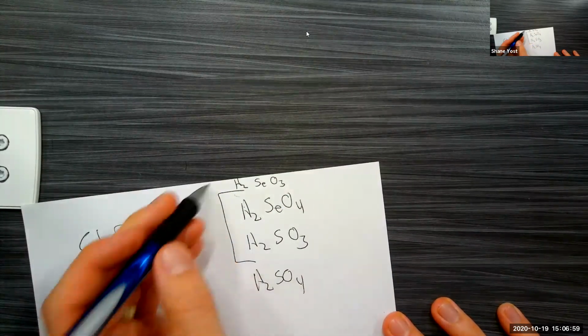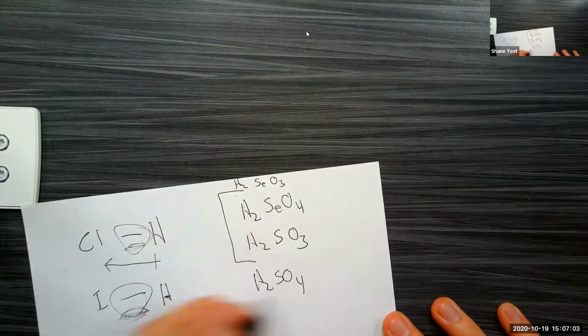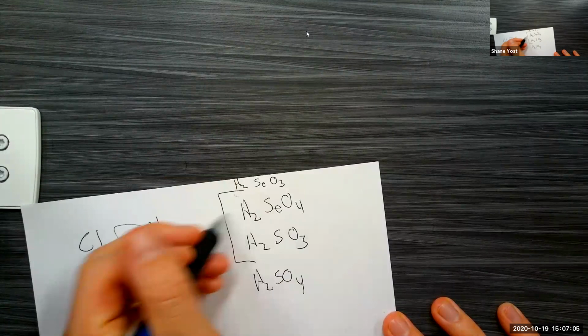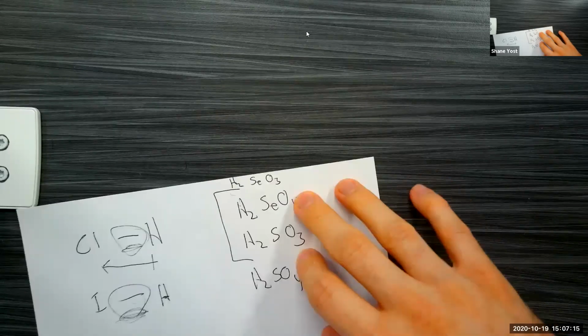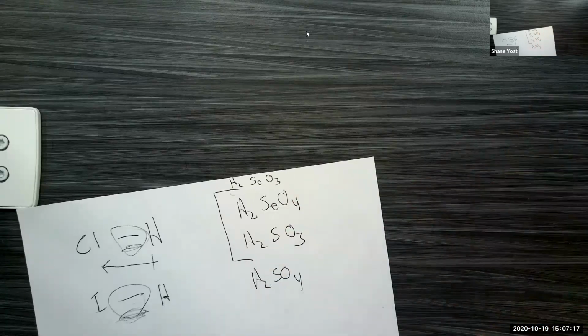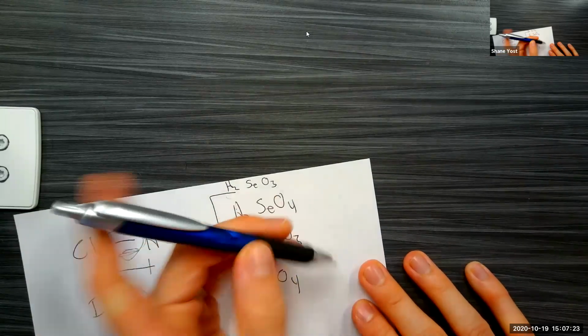But the question is, is this the right order in terms of most acidic to least acidic, or do I flip these two things around? And actually, it's going to kind of depend. And so you wouldn't really be asked a question like this where you have to list them in order, because it's not too easy to tell. So the actual order of these two things could be swapped.